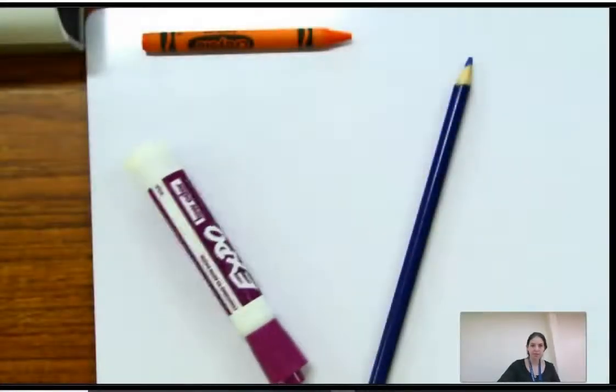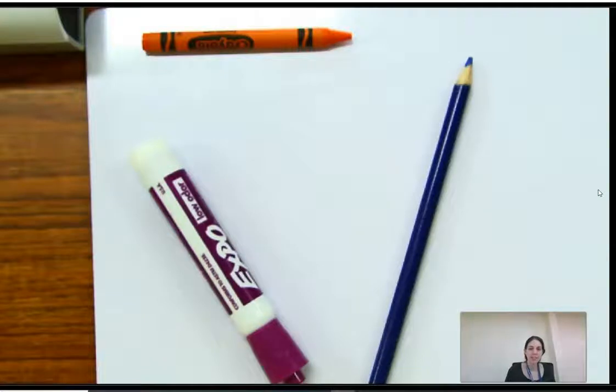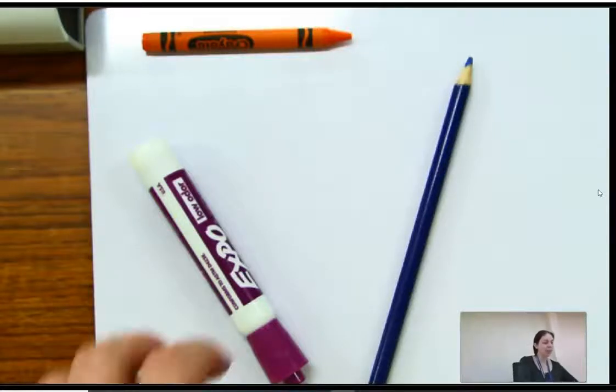We're going to look at some objects on the screen. Just by looking at these, can you tell which one is the longest and which one is the shortest? It's a little bit difficult if we don't line them up at their end point. Watch if I lined them up at their end point.